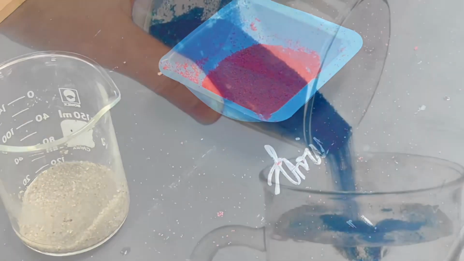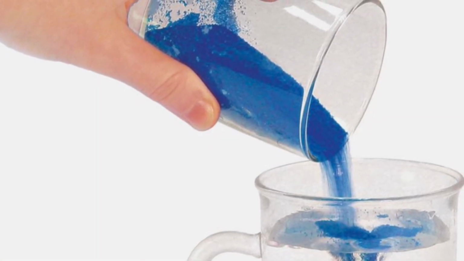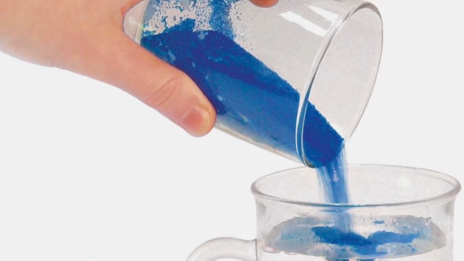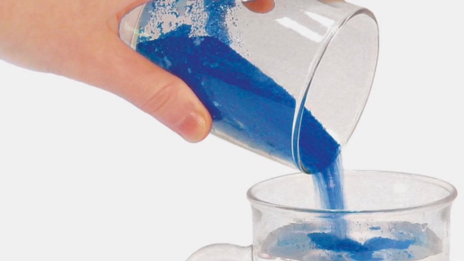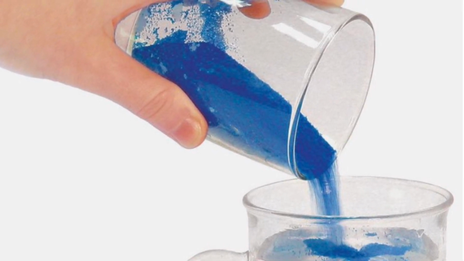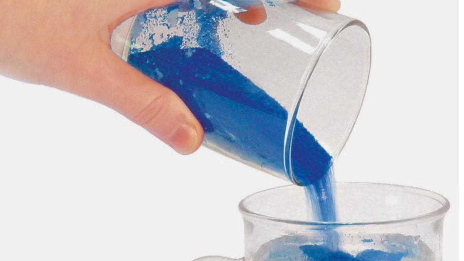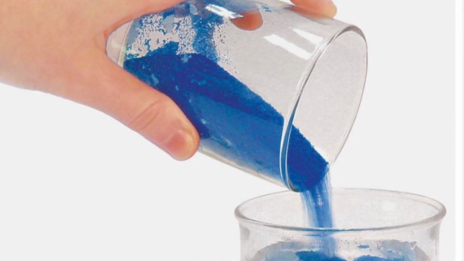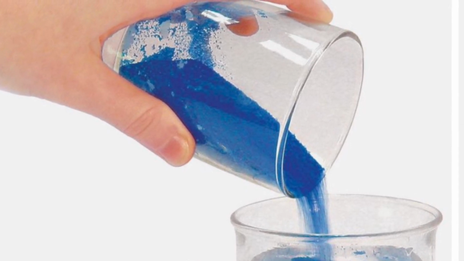So what have we learned? We have learned both the properties of what makes something hydrophobic and hydrophilic, what makes something insoluble and soluble, and we have learned about density and other physical properties of magic and regular sand.